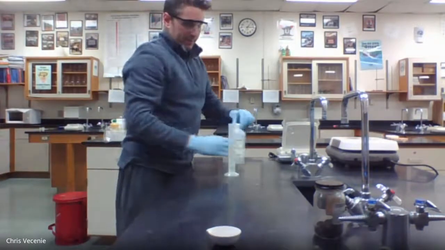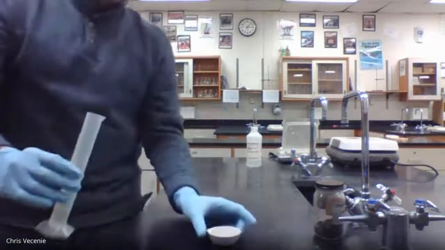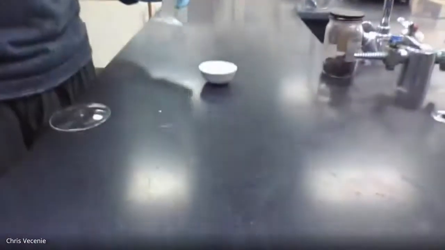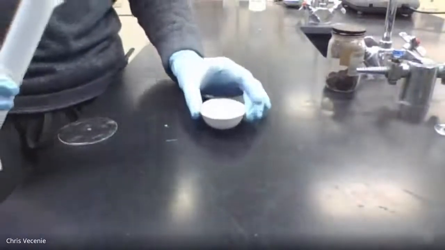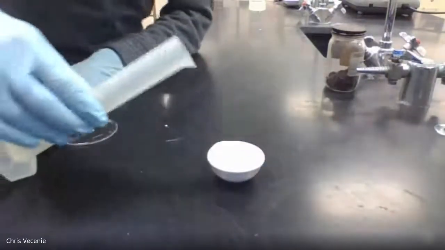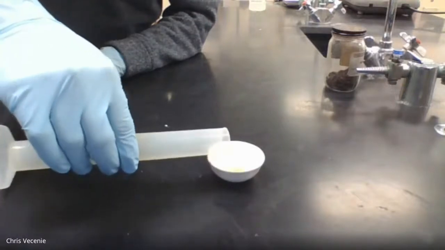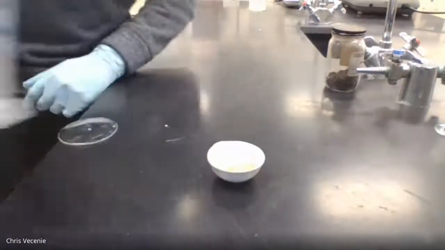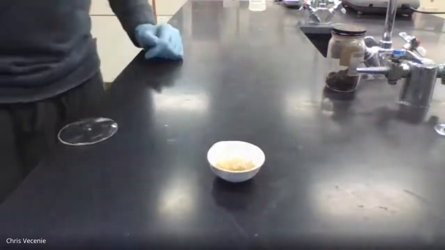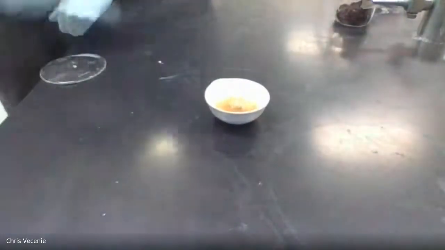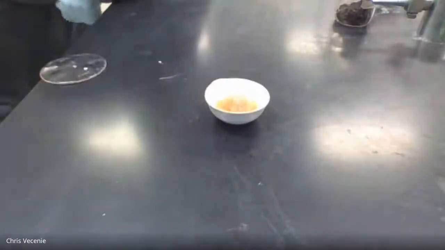Cover that back up. And I'm going to pour that into my dish. You guys can see that we're getting some bubbling.